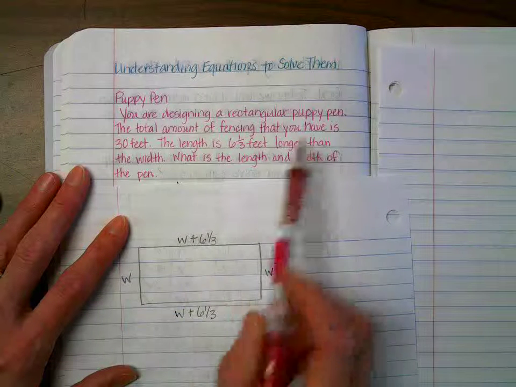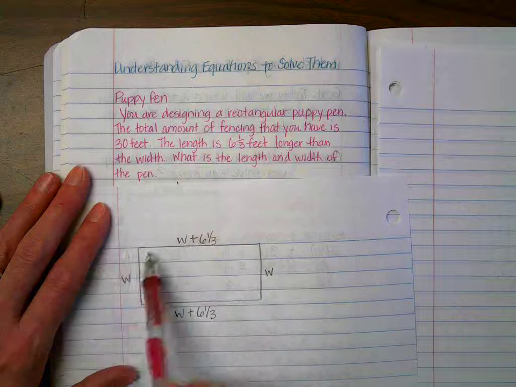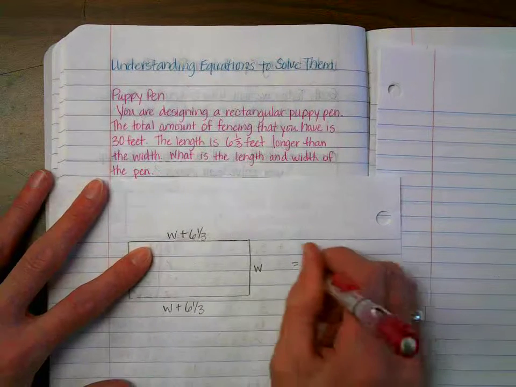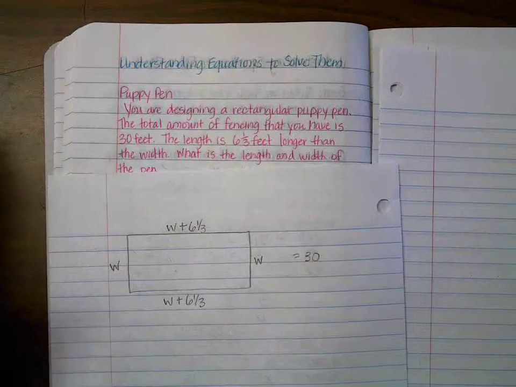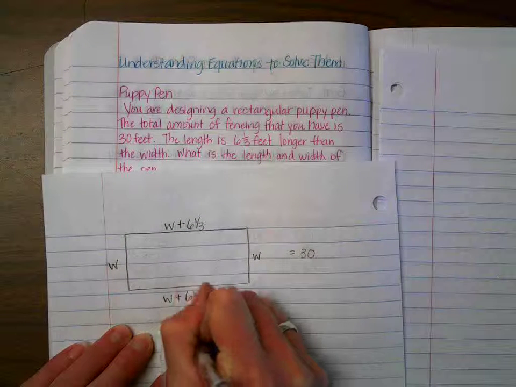They tell us, remember, it says you're designing a rectangular puppy pen. The total amount of fencing that you have is 30 feet, so that means all the way around the fence. So this whole thing equals 30 feet. So now you just write an equation.